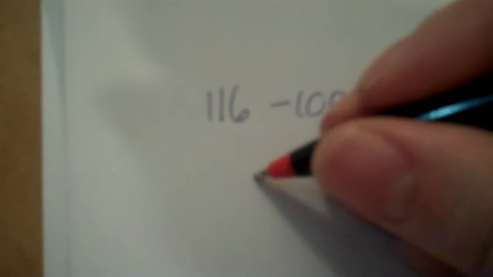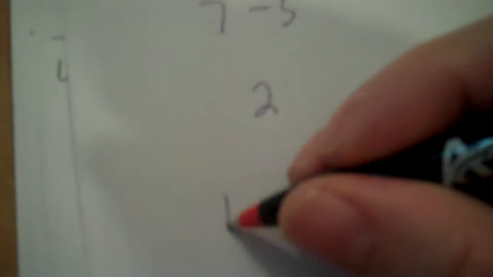Then we got 3 story problems. Find the next 3 numbers in the table, weeks, and then dollars. So remember what we need to do here. So we need to take 116 minus 100, and at the same time I take 7 minus 5. 116 minus 100 is 16, and 7 minus 5 is 2. Then I divide the $16 by 2 weeks. 16 divided by 2 is 8.